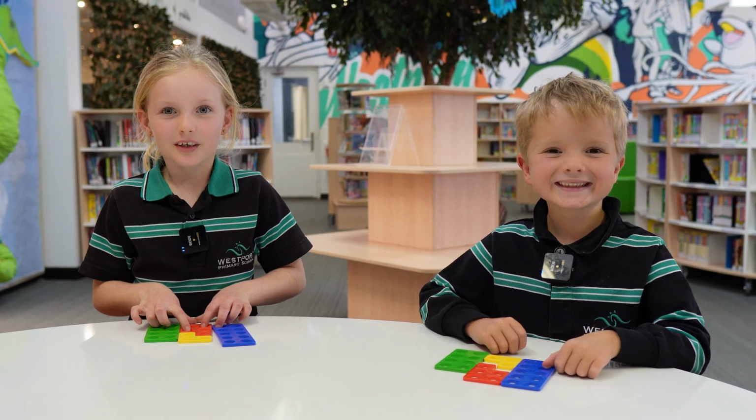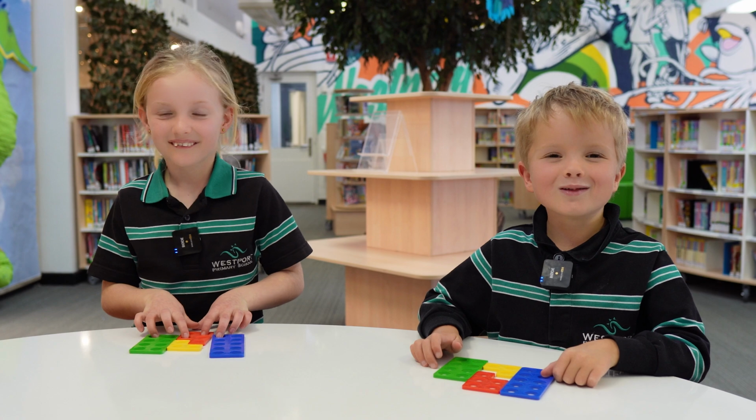We love using Numicon in the classroom. We can't wait to use it more.